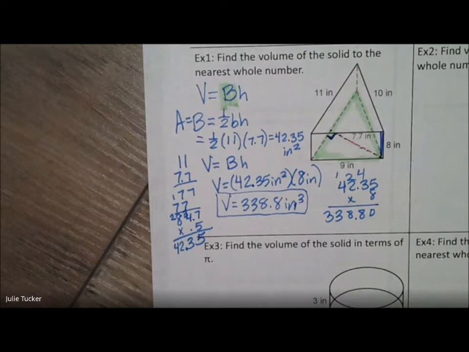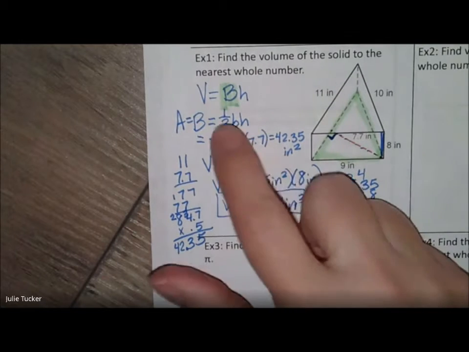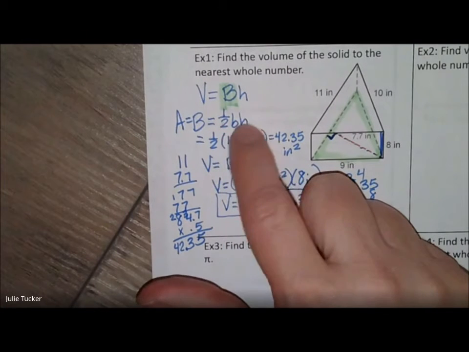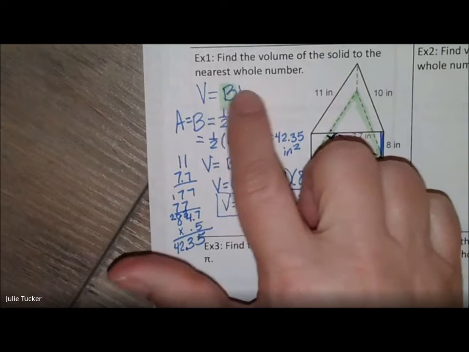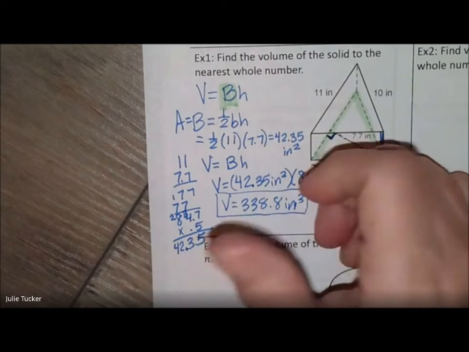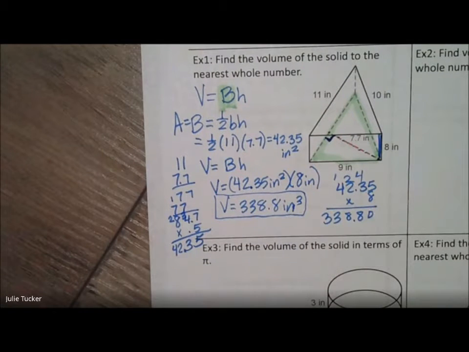Now, when we do these problems, we have to be very careful, because see how the area formula for the little triangle has a B and an H, but the volume formula also has a B and H. And these two B's and H's are not the same B and H. We have to be very careful that we're understanding what's what.